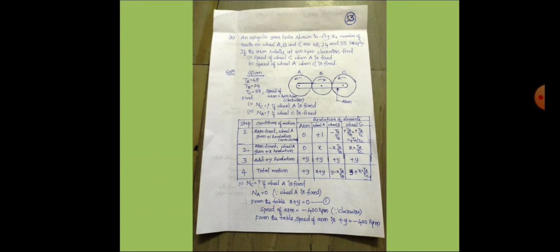After fixing, the second point is for which wheel you would like to rotate. That is to be entered. Here I would like to rotate the wheel A. Therefore, wheel A I rotate. After that, wheel A is in contact with which wheel? So wheel B. Therefore, wheel B. Wheel B next is in contact with wheel C. Like that, in the order, it should be entered into the table.